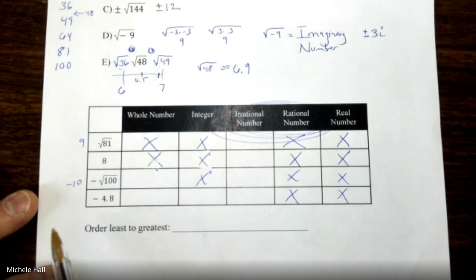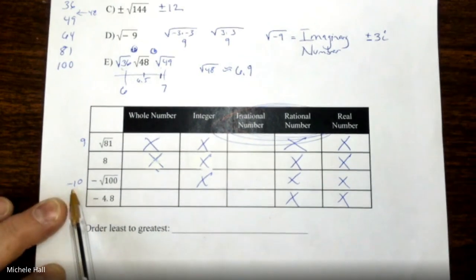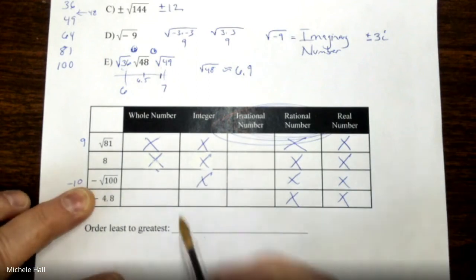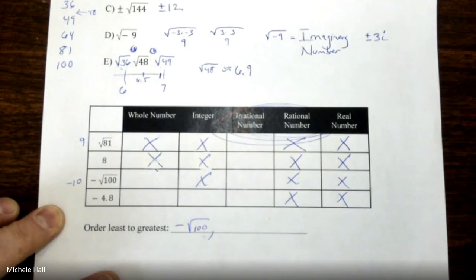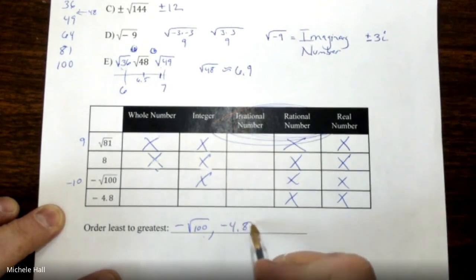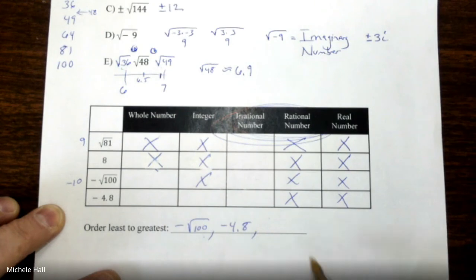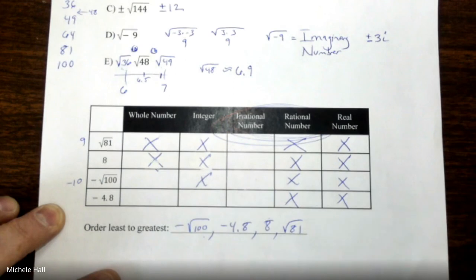What's the smallest number that we see here? Exactly, negative 10 is the smallest, but I need to write down negative square root of 100. What's the next smallest number? Negative 4.8, and then 8, and finally, the square root of 81. We're ordering those real numbers, not the ones that we used and manipulated to figure out some things.